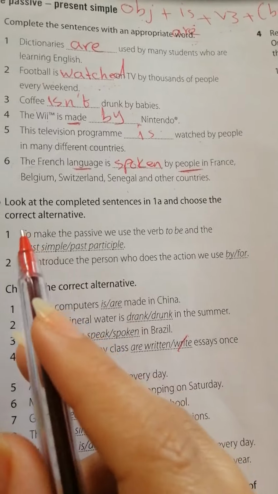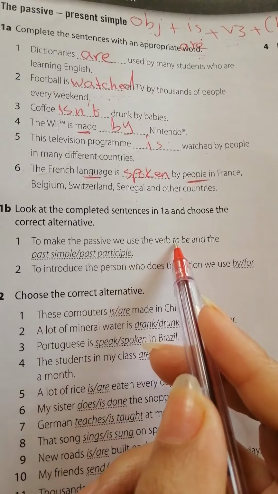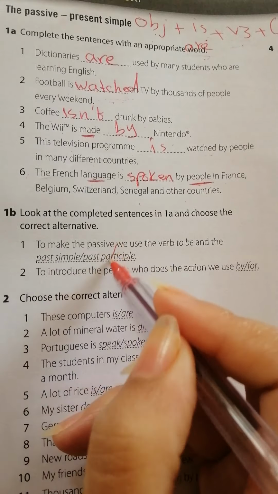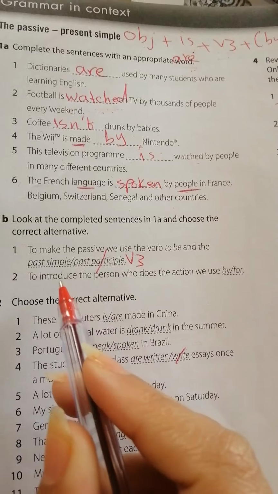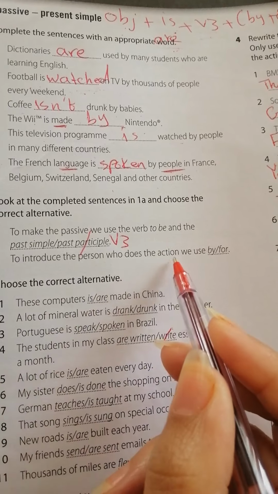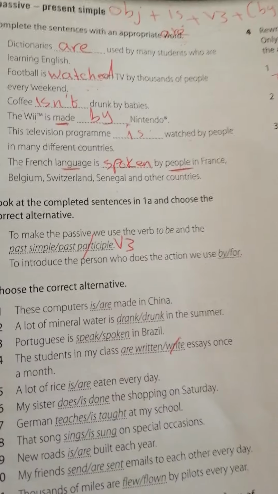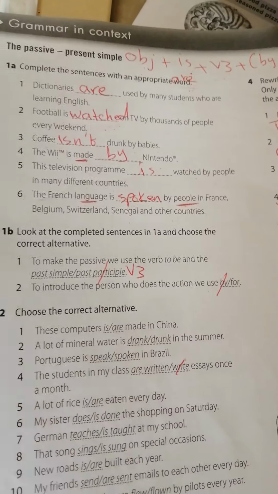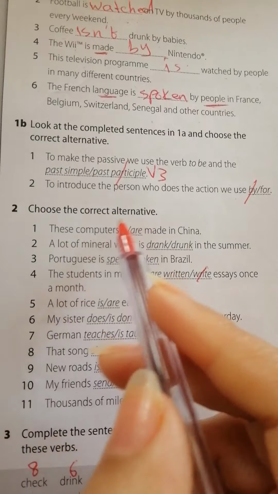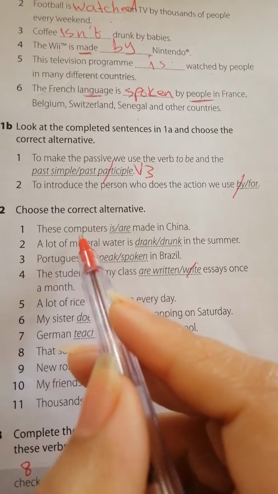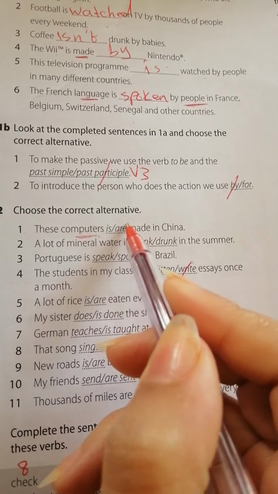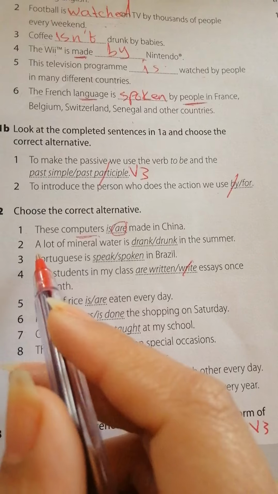Now, to make the passive, we use the verb to be and the past simple or past participle, of course, past participle, verb 3. To introduce the person who does the action, we use by. By Ahmed, by Ali, by people. Now choose the correct alternative. Number 1. These computers is or are made in China. Are made in China. Plural.